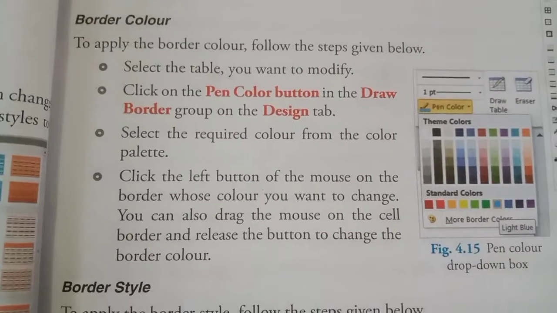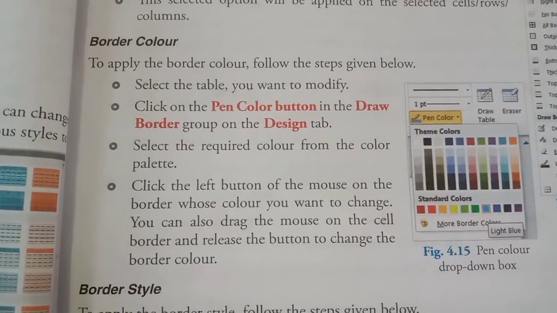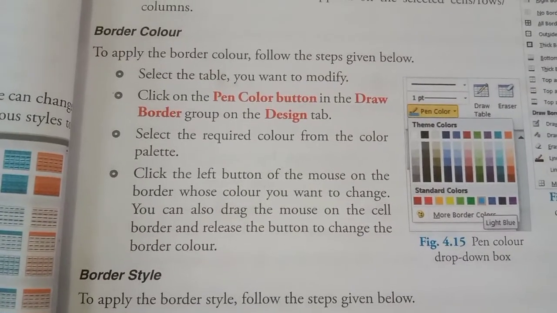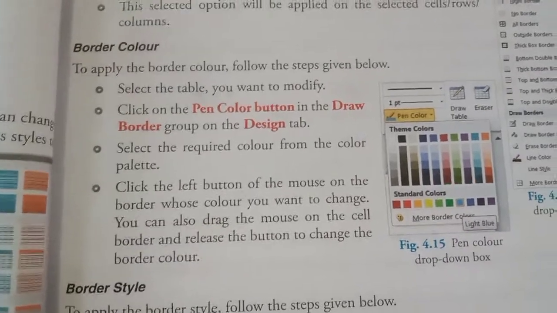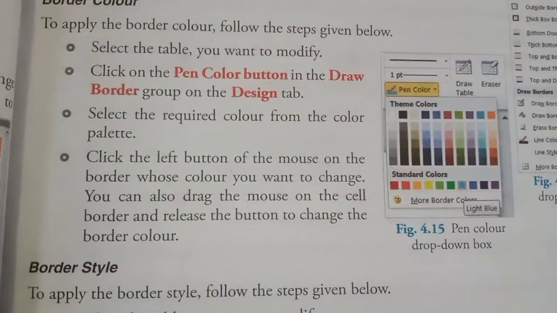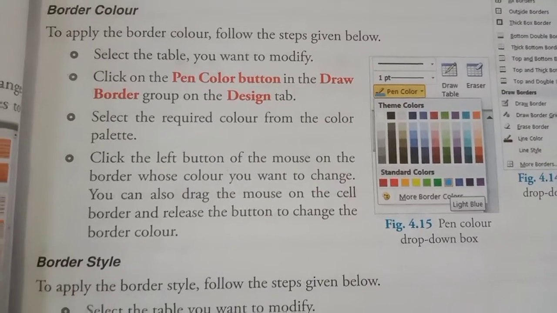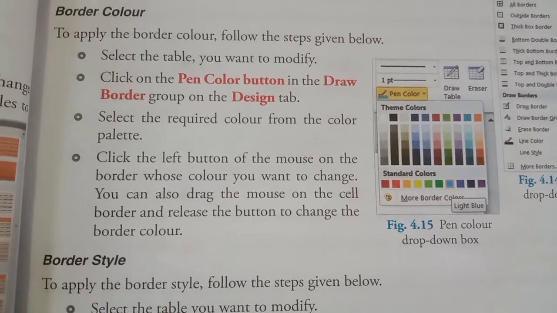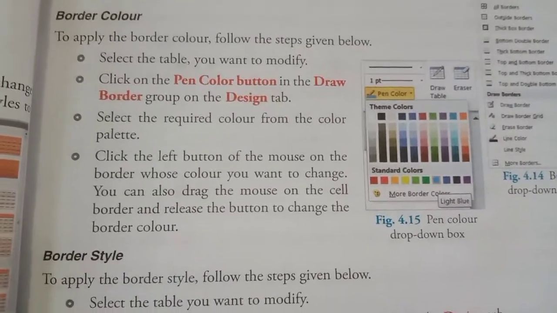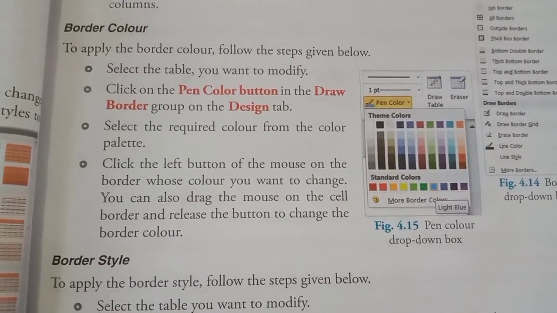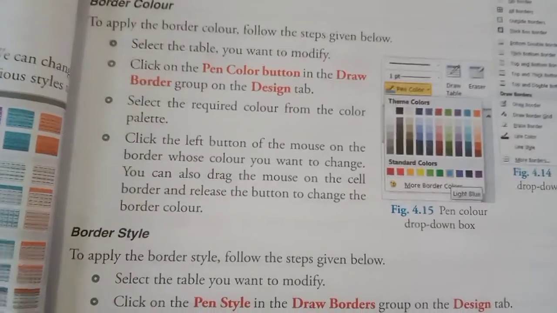To change the table shading, you can change the shading of the cell. In the Table Styles group, these styles are already pre-designed. Pre-designed means the designs are already available on the computer screen. You have to just follow the instructions given by the computer itself, nothing else. No need to do anything.